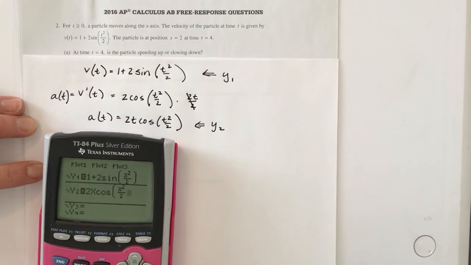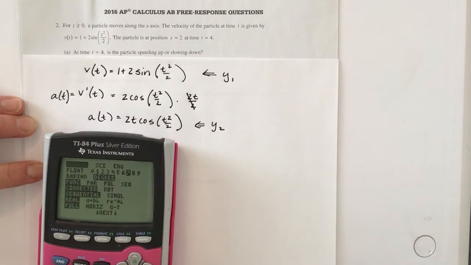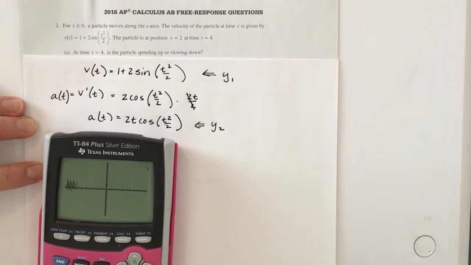Okay, there we go. Now we could graph this if we wanted to, and see what it looks like. Let me make sure I'm in the right mode. I am not. I am in degrees. So make sure you're in radians, and then go ahead and graph it. Oh my goodness, look at that.